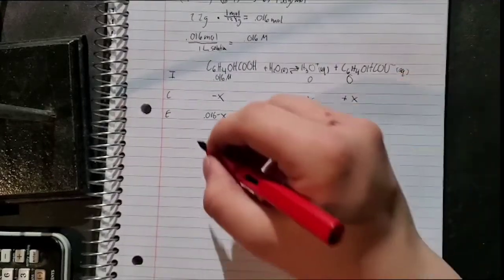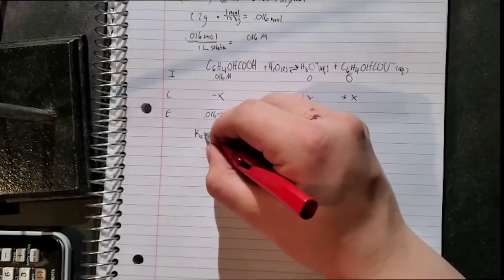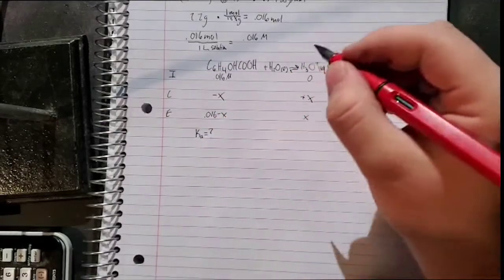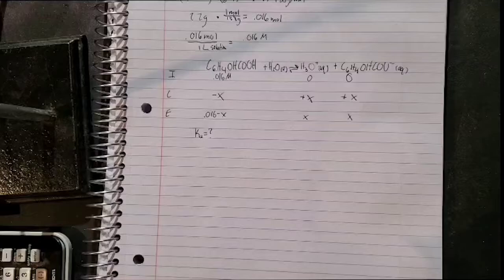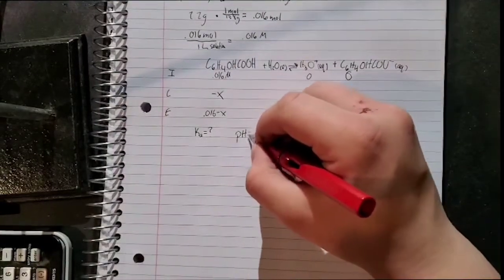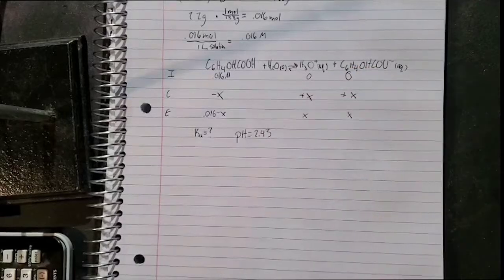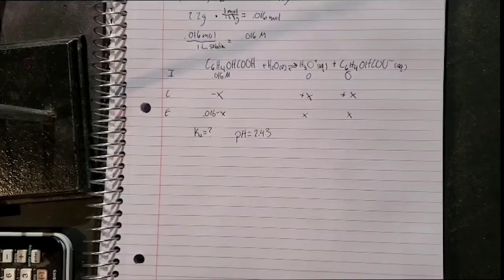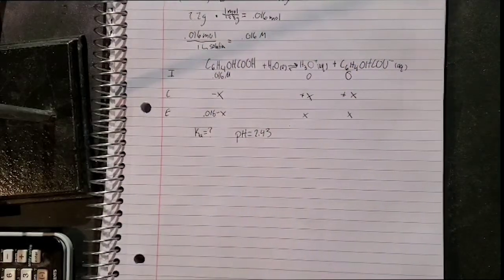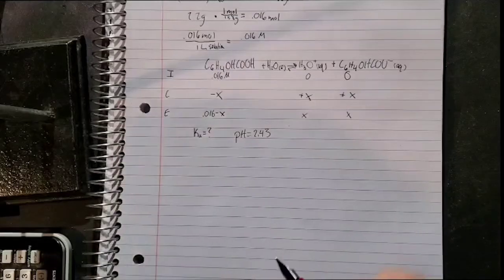So we're not given a Ka. We're not given a value for it. But we are given a pH, and that equals 2.43. So you can kind of work backwards to figure out that Ka value. So let's go ahead and get to it.